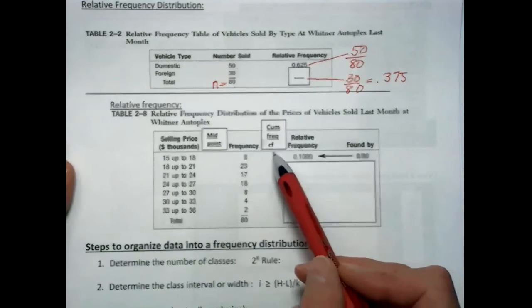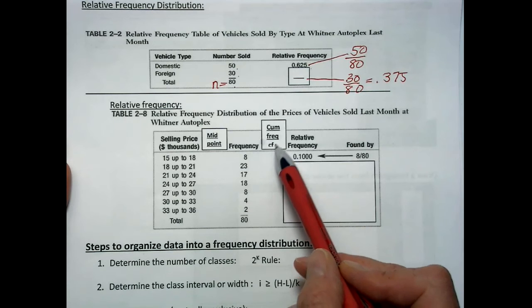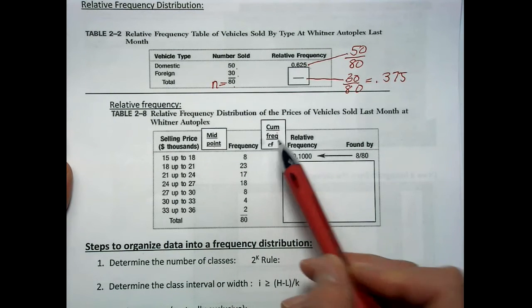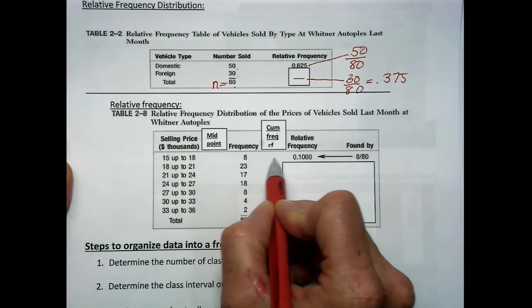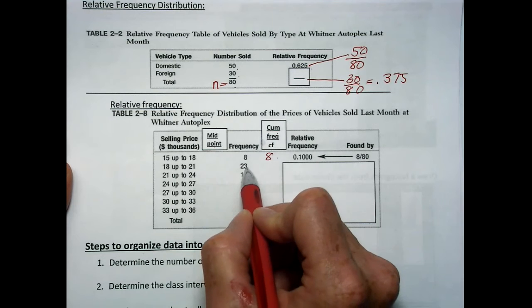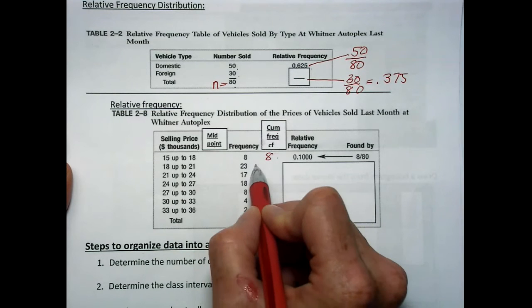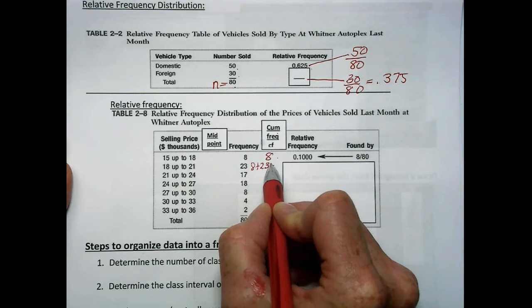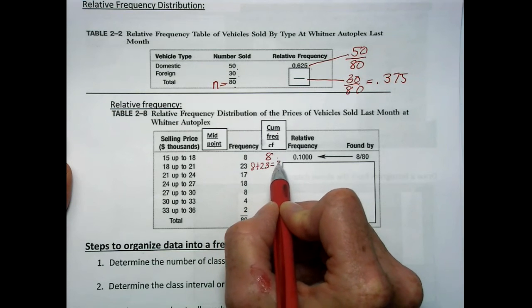Now I would like to teach you how to calculate cumulative frequency and midpoint. For cumulative frequency, you copy over the first frequency, in this case 8. Then the next cumulative frequency is 8 plus 23, or 31.